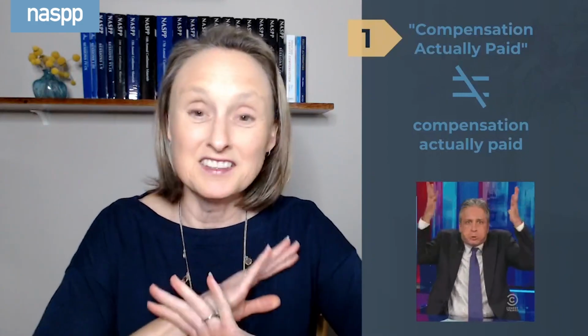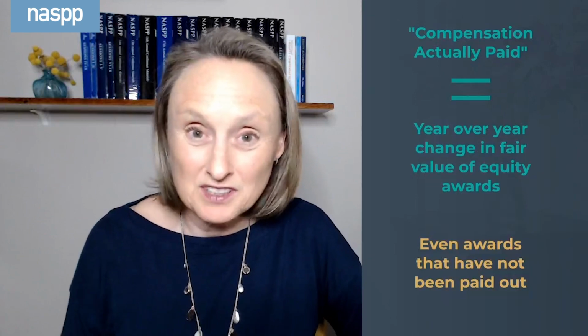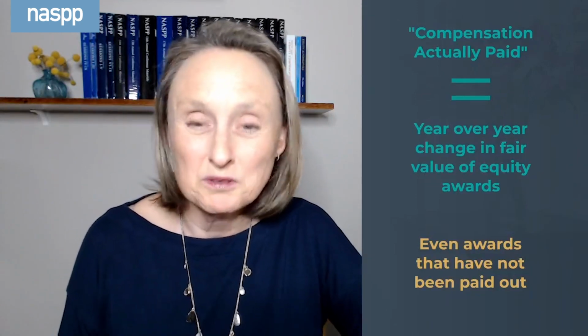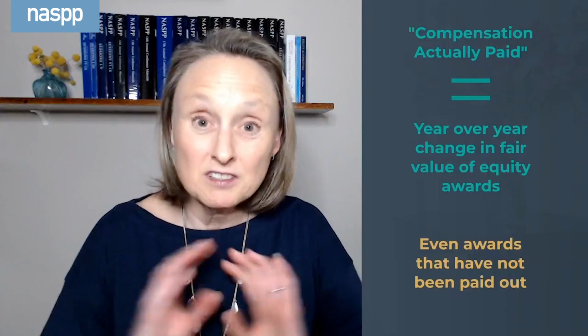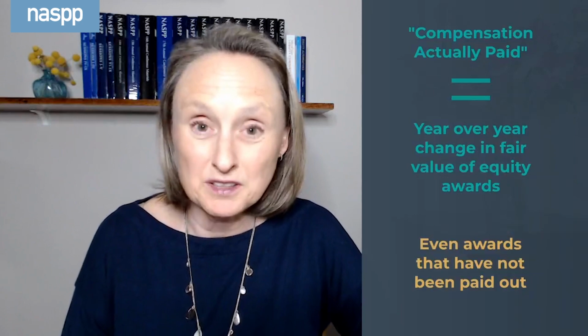The first thing to know is that when it comes to equity awards, compensation actually paid in most cases is not compensation that was actually paid to the executive. For equity awards, the SEC defines compensation actually paid as the year-over-year change in fair value of the equity award. And this is true even for awards that have not been paid out during the year.